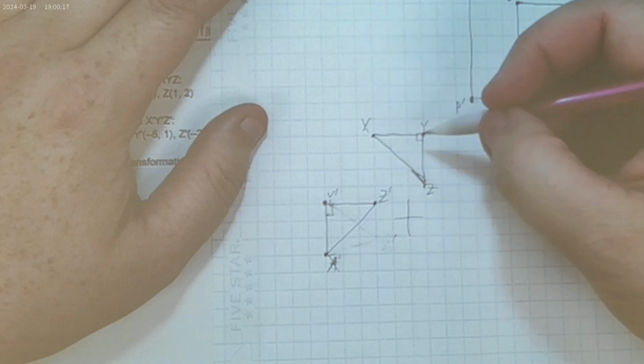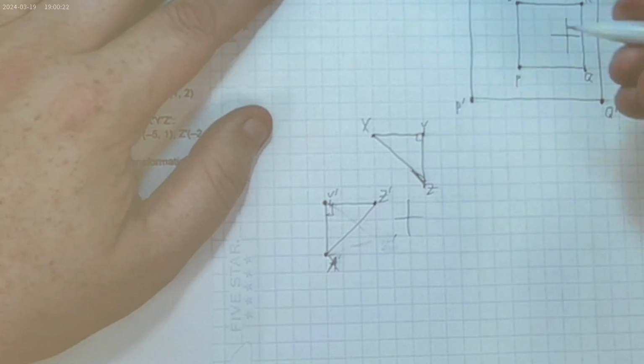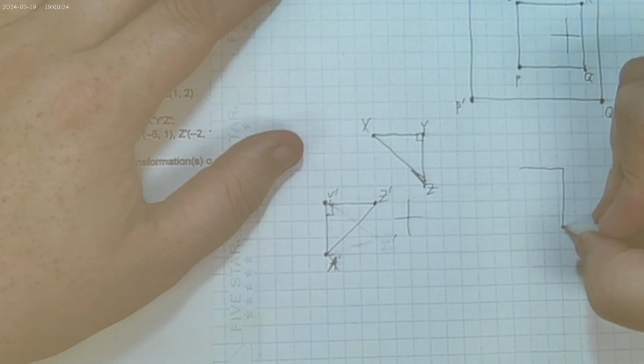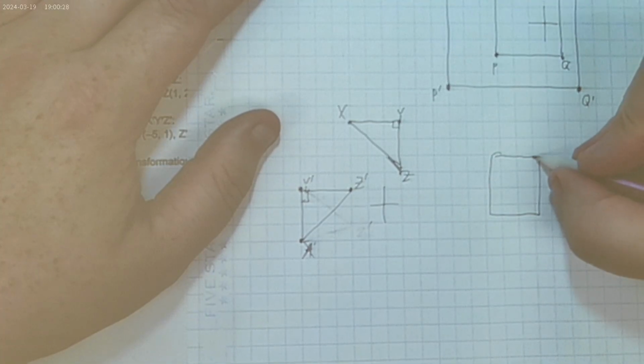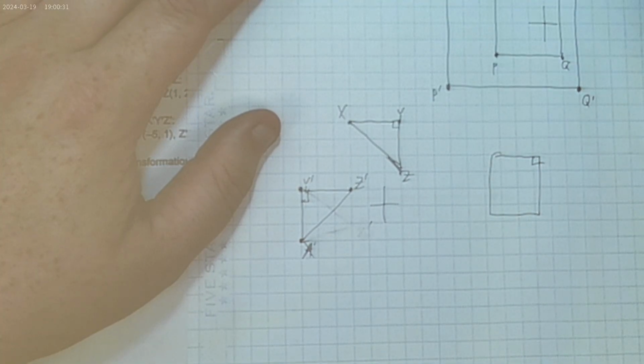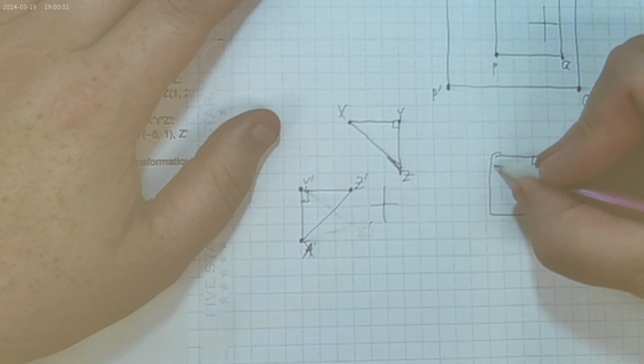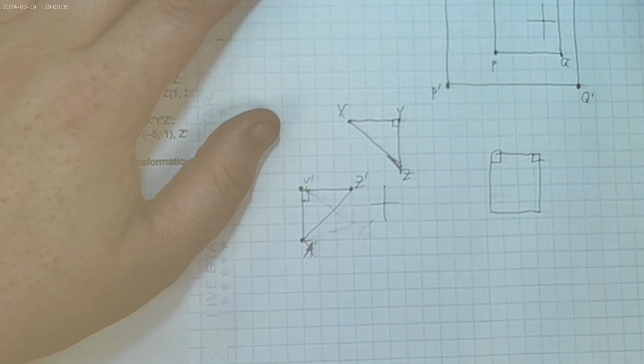Because putting it in relative terms, if you think about where the right angle is going, if we just have a square here, the right angle is originally here. But after a rotation, now the right angle is here, relatively speaking.